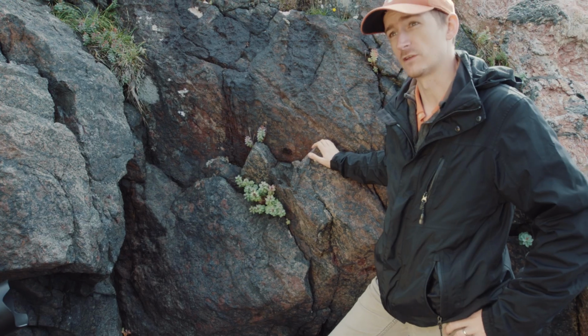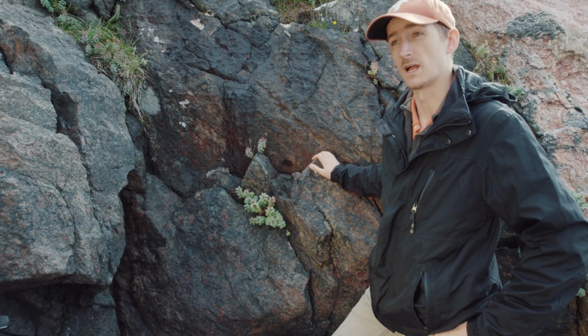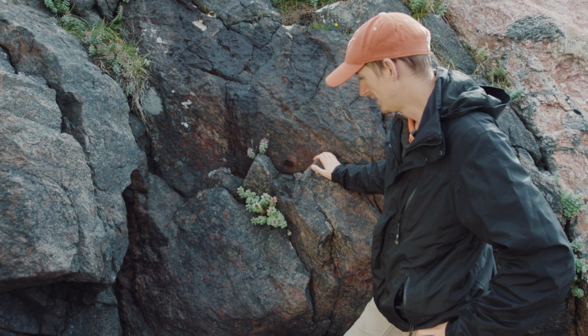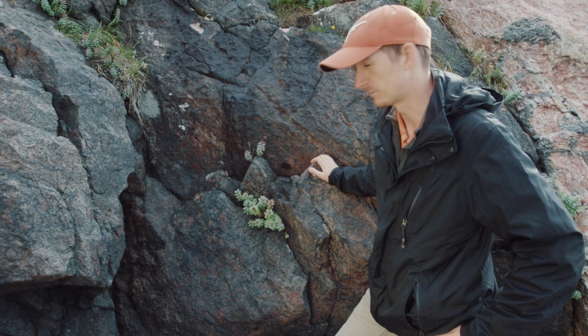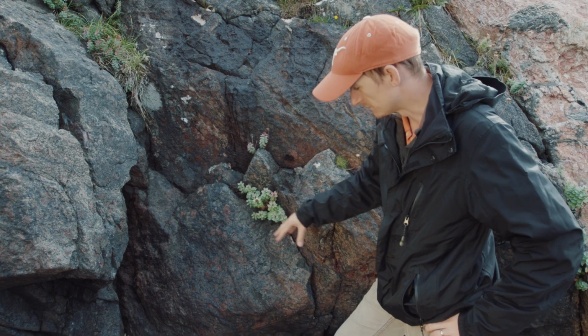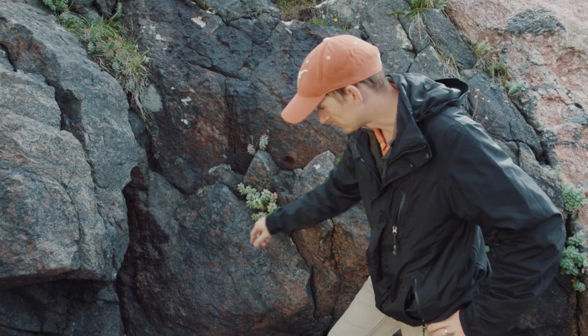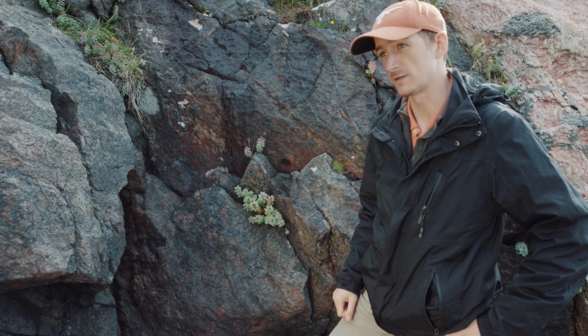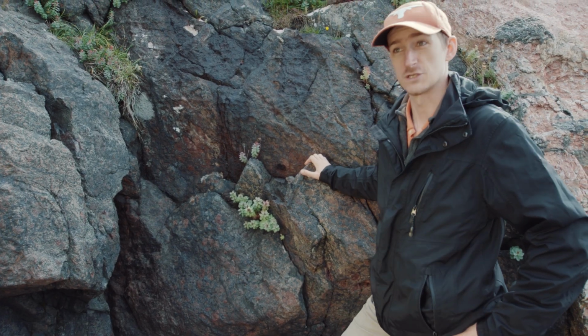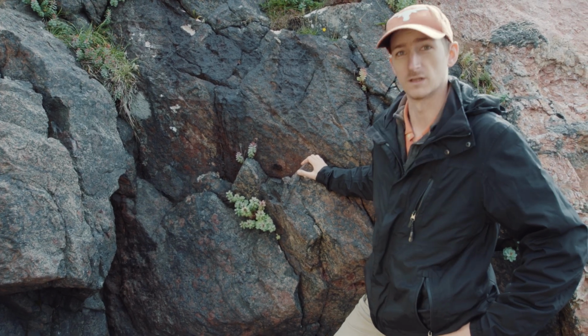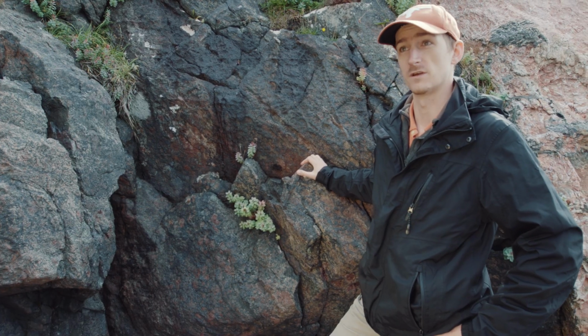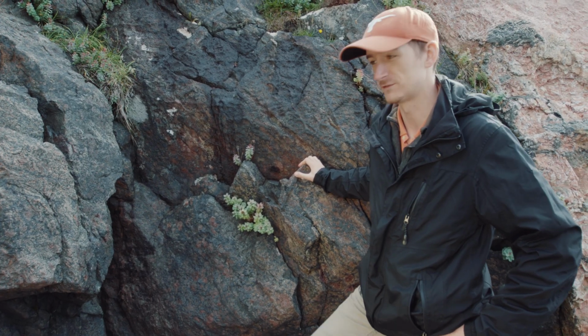There's a matrix composed of two pyroxenes, clinopyroxene and orthopyroxene, and a pale coloured plagioclase feldspar. Now the mineralogy of these rocks is quite useful. The presence of garnet tells us that they formed at quite considerable depths in the crust, pressures exceeding perhaps 10 or 12 kilobars, which puts us at 30-35 kilometers down below the Earth's surface.